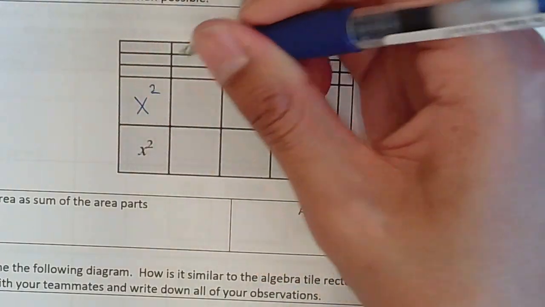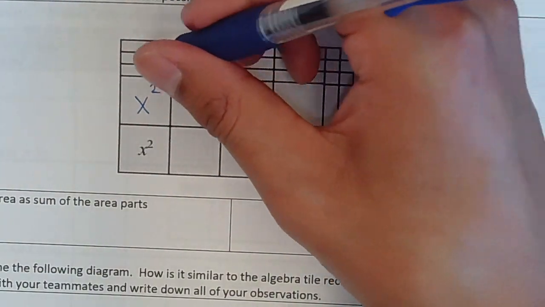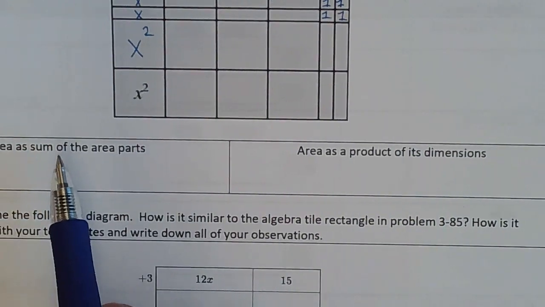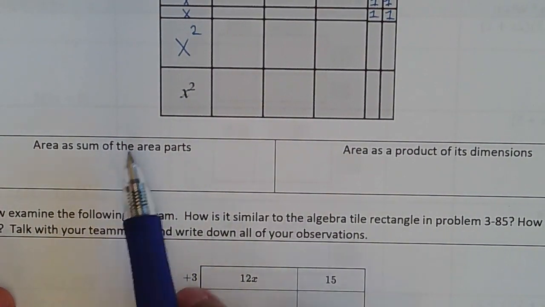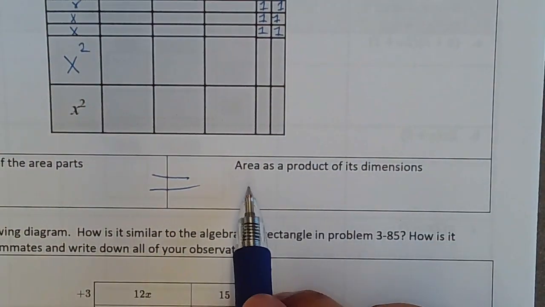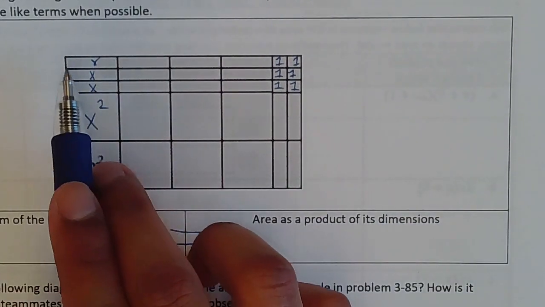When you get to page 19, these big squares have an area of x squared. These rectangles have a length of x all the way through. For 3-85, write the area as the sum of all the gray shapes, and then make that equal to the area as the product of length times width.